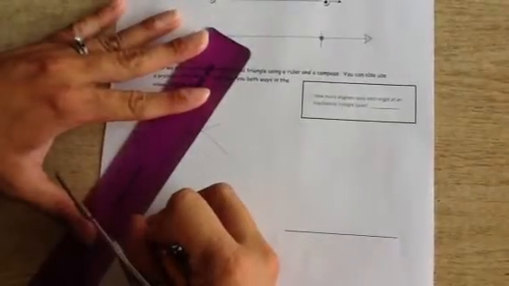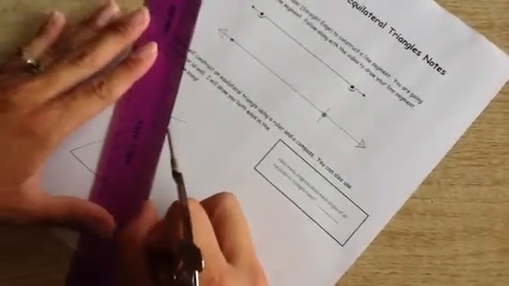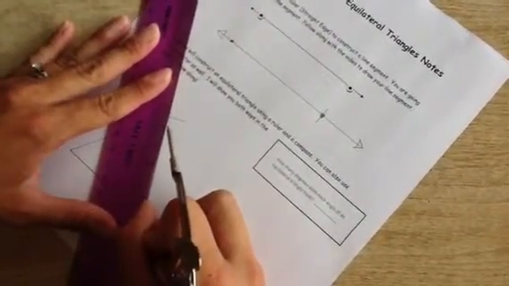And where they cross shows us where our lines need to come together, where one of our angles is going to be. So we use our straight edge to be precise. Draw a line up to that point. We'll do the same from the other side.